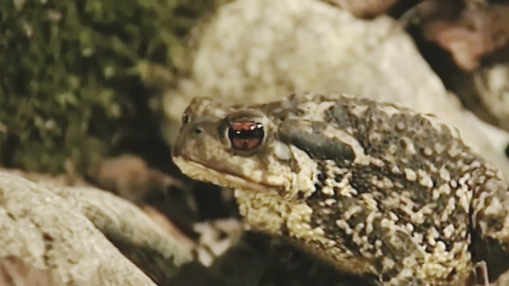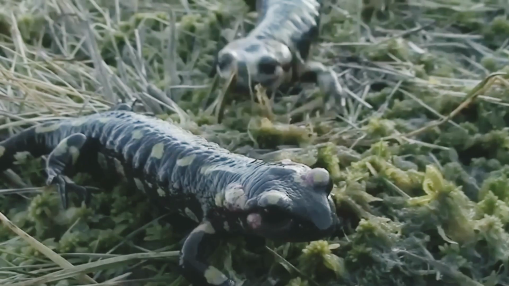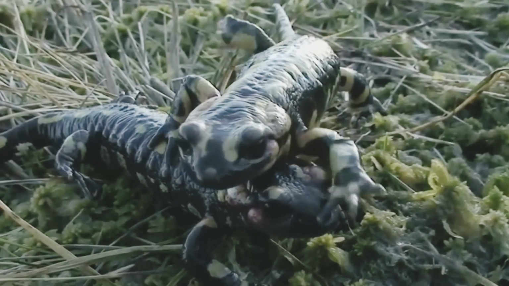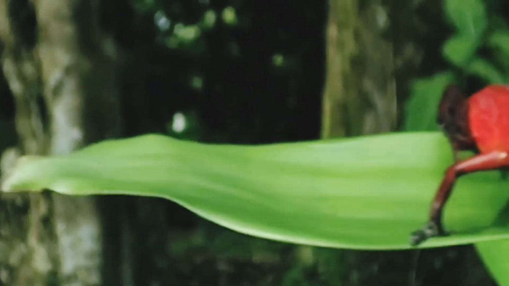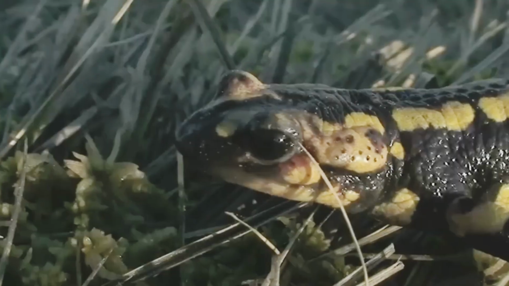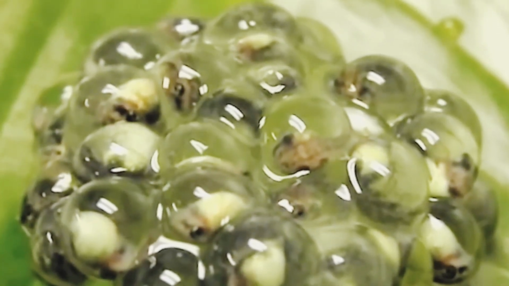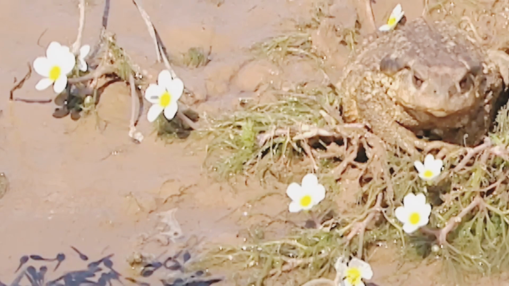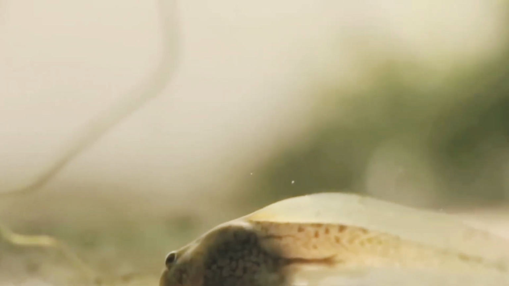Amphibians need clean water and air to stay healthy because they are very sensitive and affected by the environment. They are affected by water pollution, air pollution, and virus.